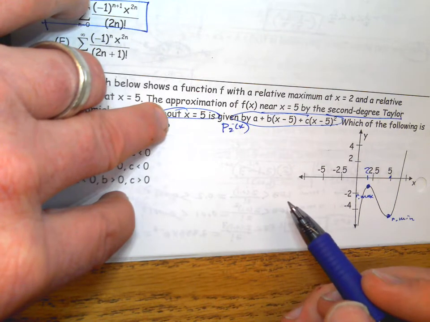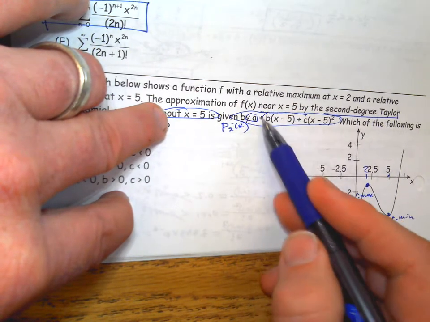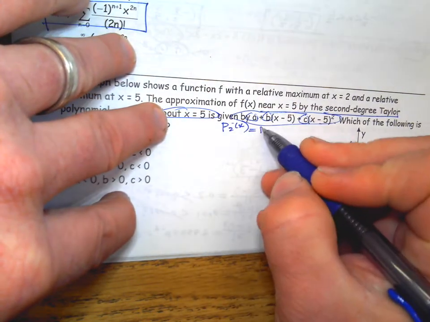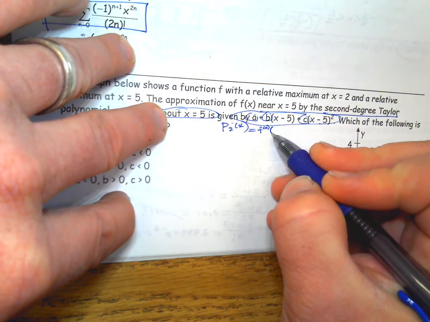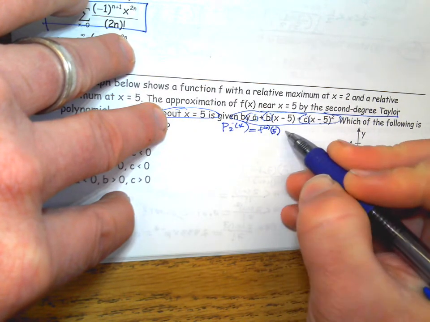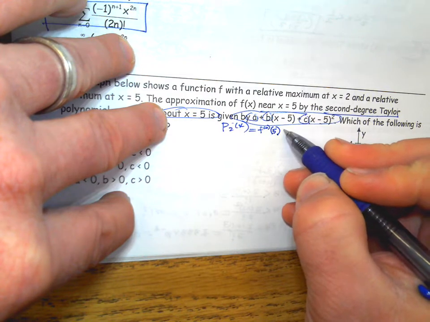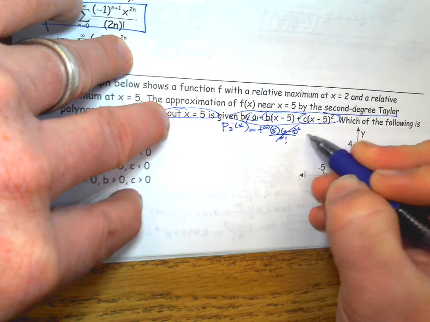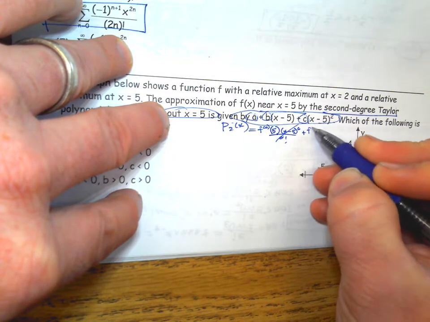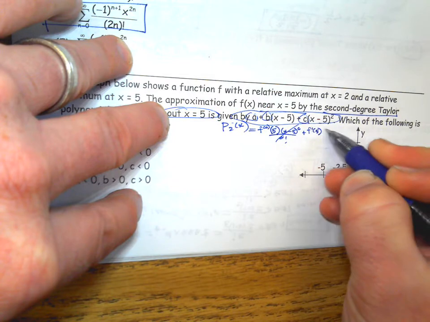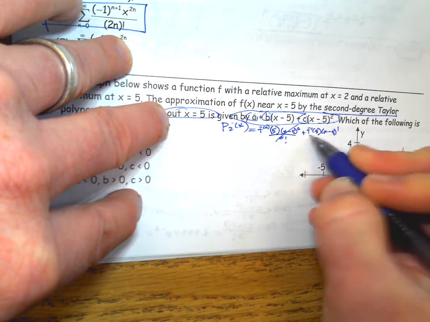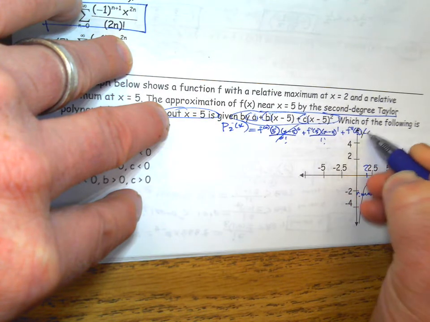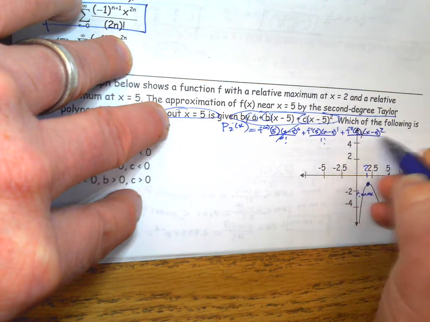Okay. Well, these A, B, and C values partly come from this: the 0th derivative at the center, and then x minus 5 to the 0th power over 0 factorial, plus the first derivative at the center, x minus 5 to the first power over 1 factorial, plus the second derivative at 5, x minus 5 squared over 2 factorial.